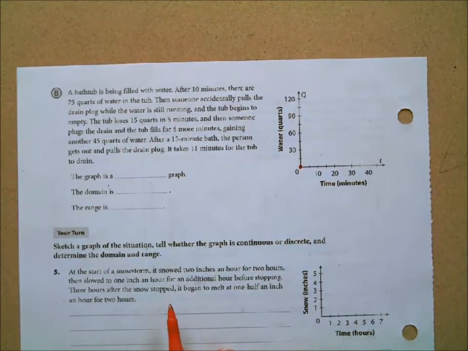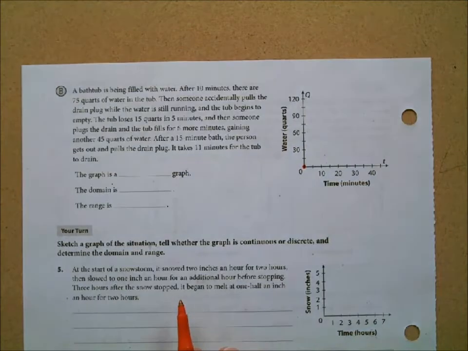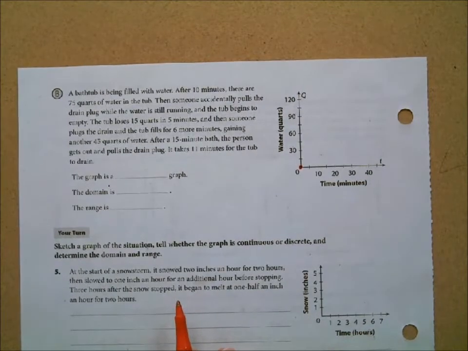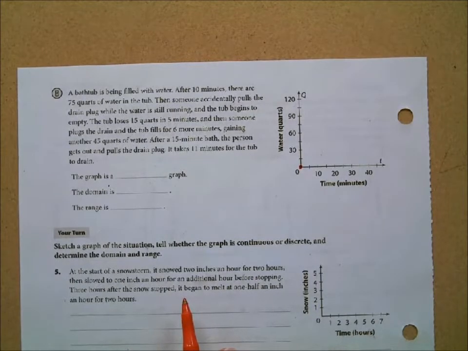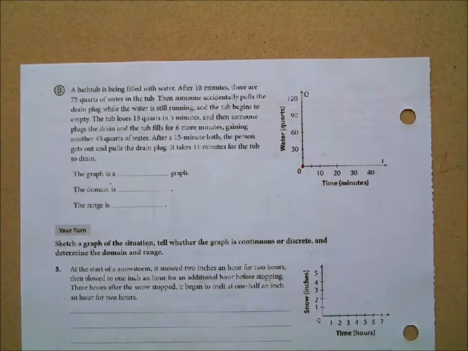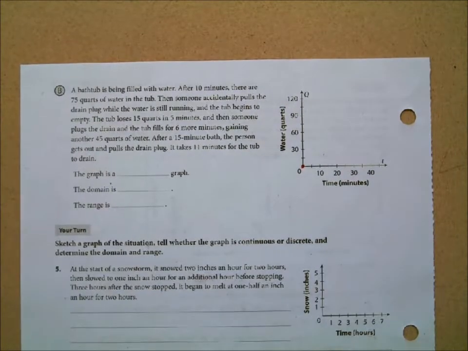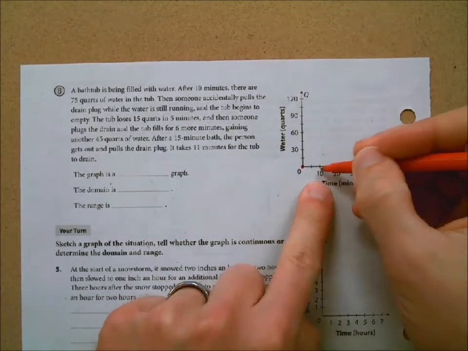So that we can represent on our graph by a what? After 10 minutes, there are 75 quarts of water in the tub. How can we represent that on our graph? With a what? How can I show that on my graph? What can I draw? Yeah, Ben? Point. Here's a point, with the coordinates 10 minutes, 75 quarts.